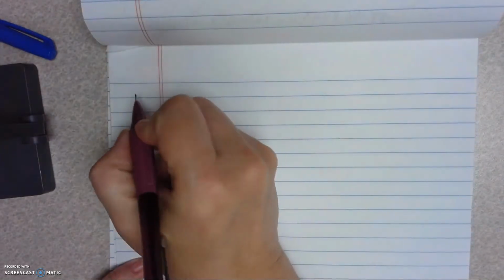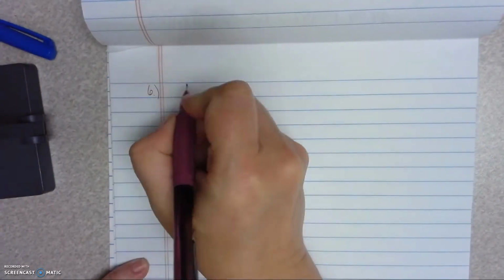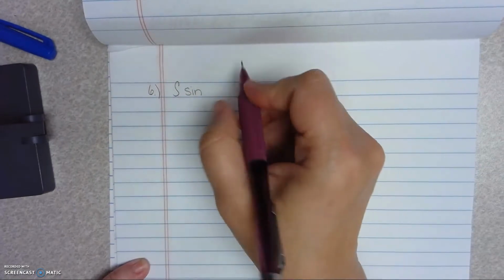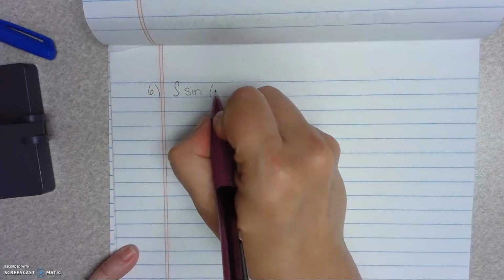This will be video 2 of the second part of homework 7, looking at section 4.5. So in your homework you should have a problem similar to this, where we're integrating a trig function.